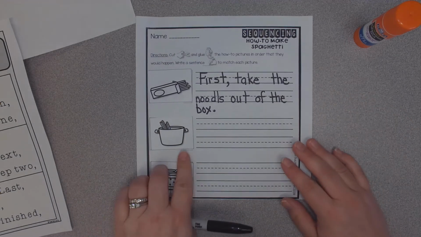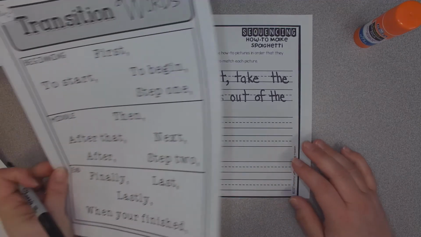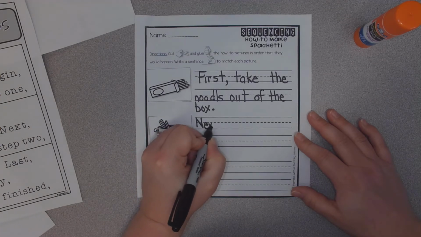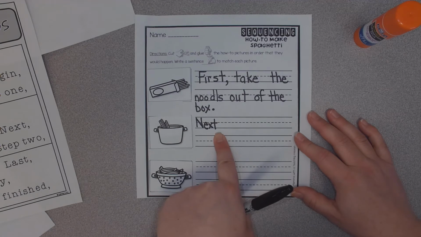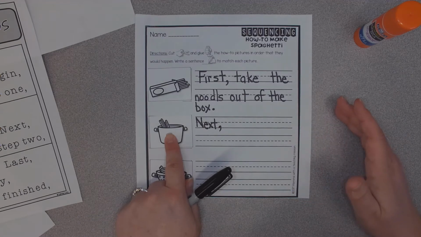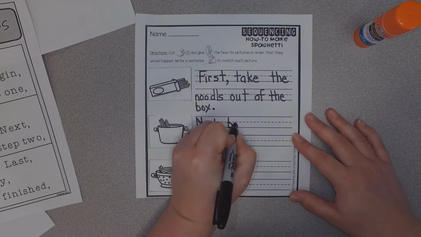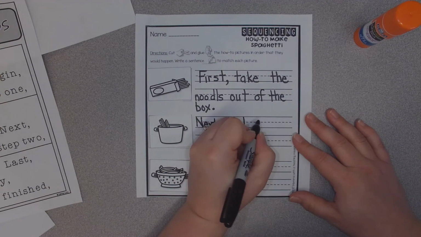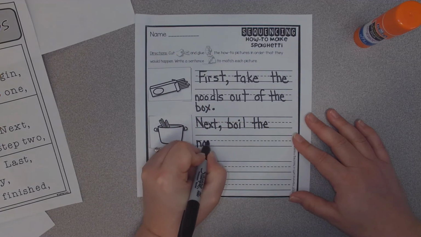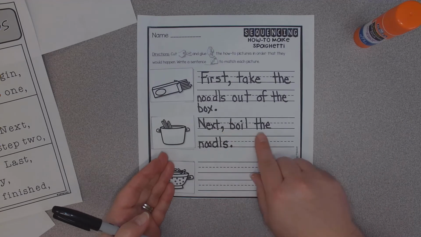Period. Great. Oh, the next transition word that they wanted to use was next. So I know how to spell that because it's right here on my page. So I'm just going to copy that. I start with a capital letter. Remember that? Next. And what do I need after my transition phrase here? A comma. Okay. Next. What are we doing by putting them in there? Are we boiling those noodles? Yeah, we're boiling. So I'm going to say boil the noodles. Boil. Oh, oi. I know that from my vowel teams. Boil the, I know that word. Noodles. Noodles I have over here. And I always need a period at the end.